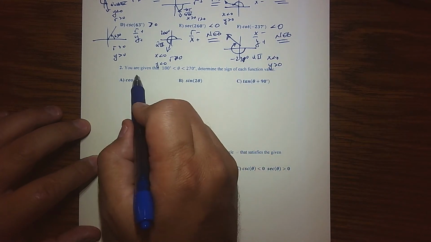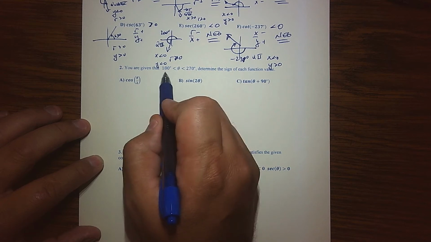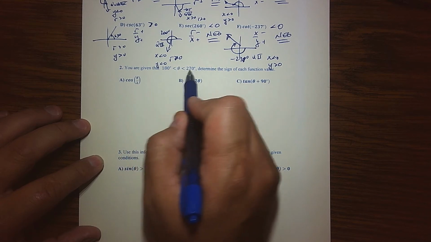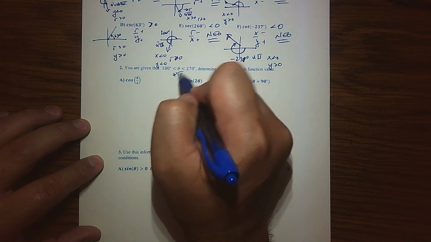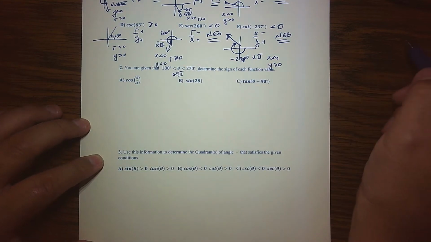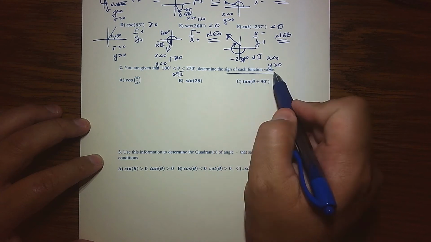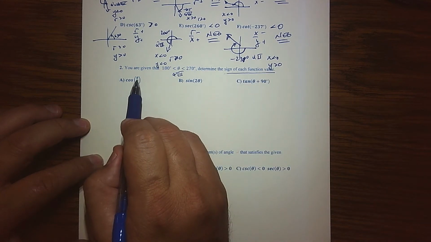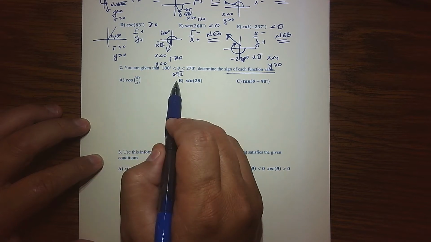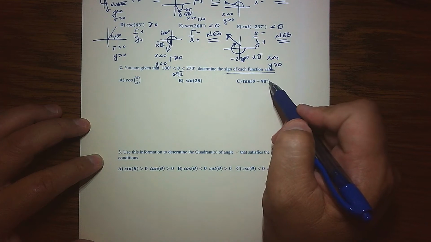In the next problem, they're telling us that my theta lies between 180 degrees and 270, which is just a buzzword that I'm sitting in quad 3. So right now I have an angle sitting in quadrant 3. It's greater than 180 but less than 270, and I have to determine the sign of each of the following functions. What's the cosine of theta over 2? What's the sine of double that angle? And what's the tangent of that angle plus 90?